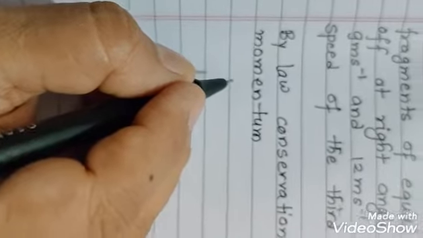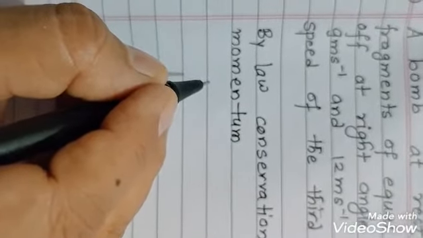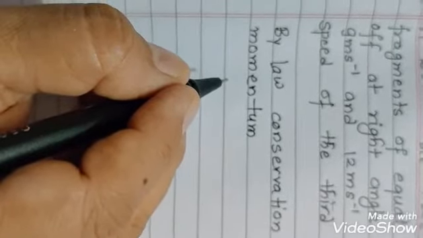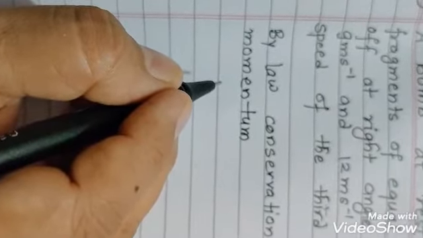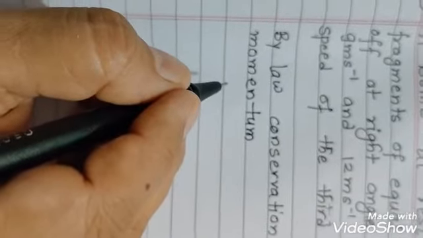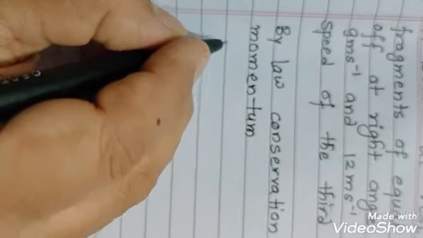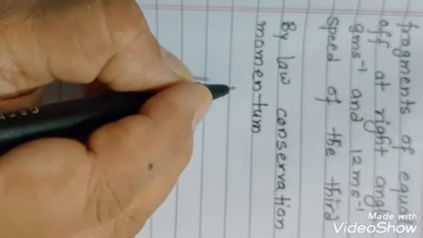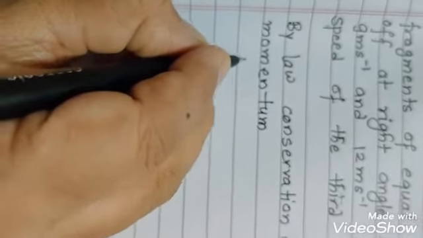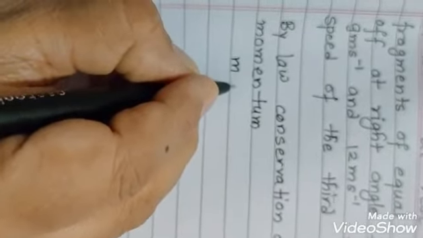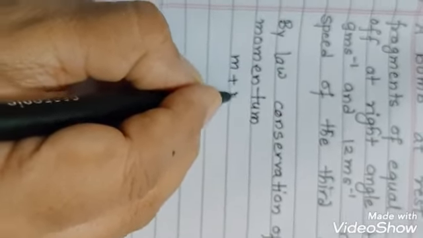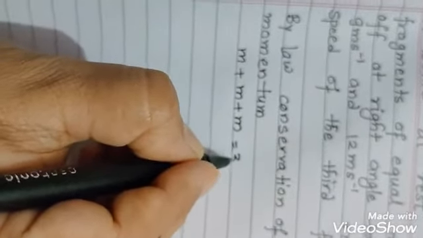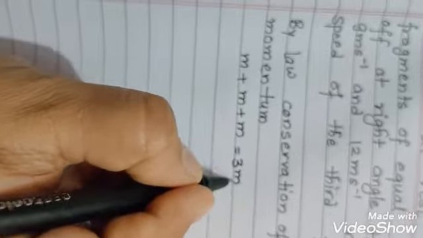Initially the bomb is at rest, so its velocity is 0 and the momentum is also 0. We have assumed that the bomb explodes into three fragments, each of mass m, so the total mass of the bomb is 3m.